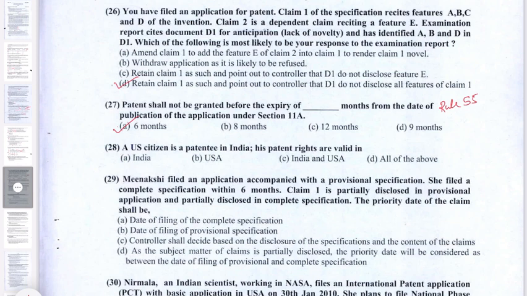A US citizen is a patentee in India. His patent rights are valid in India, USA, India and USA, all of the above. So it is India. Next question.